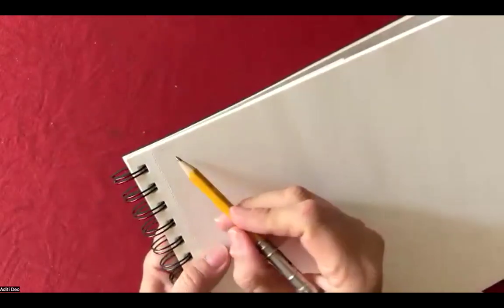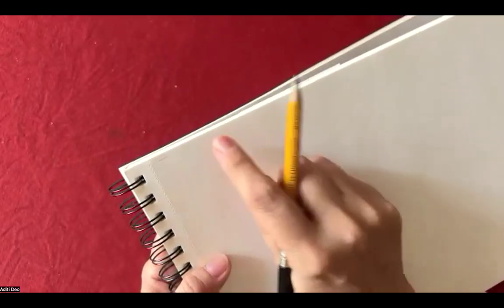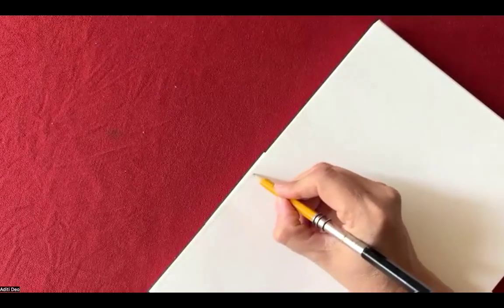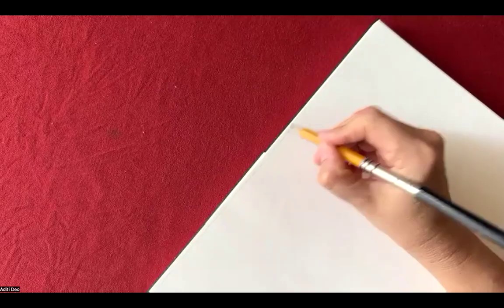Make a thin line from the edges first and then make a border. Please leave a little gap for your border from the edge of the page. So this is about 4 or 5 mm. It can be a wobbly line. Don't worry about that.